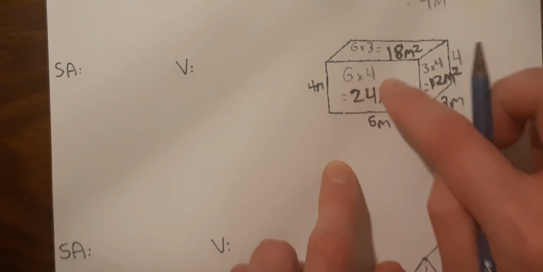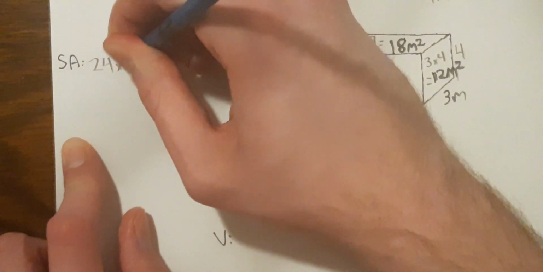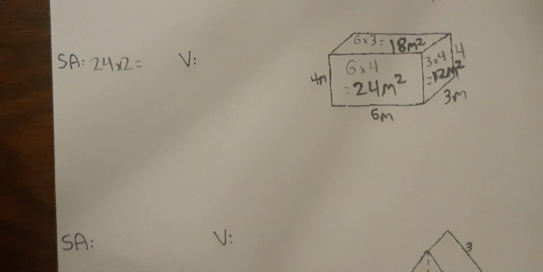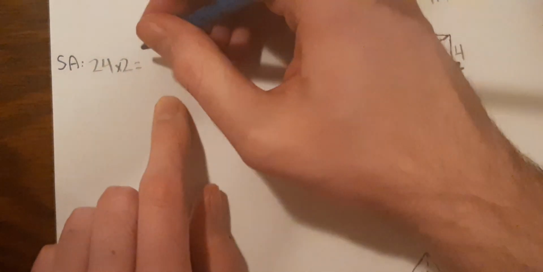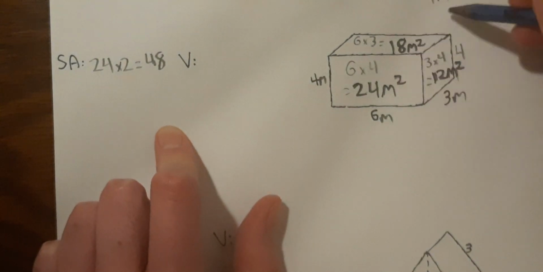So there's 2 sides that are like this. So we're going to take the 24 times it by 2. What's that give us? 24 times 2. It's going to give us 48. Okay, so that covers the front and the back.